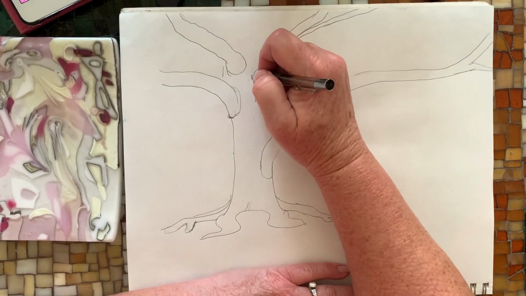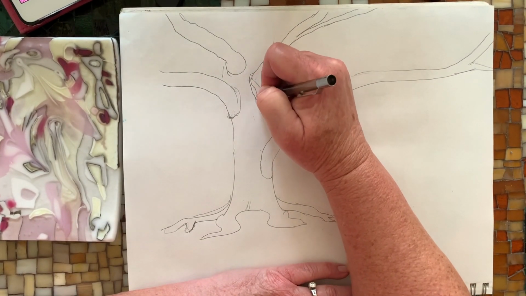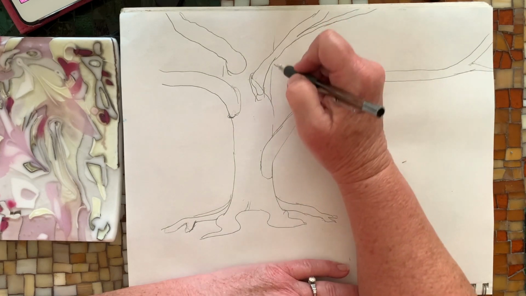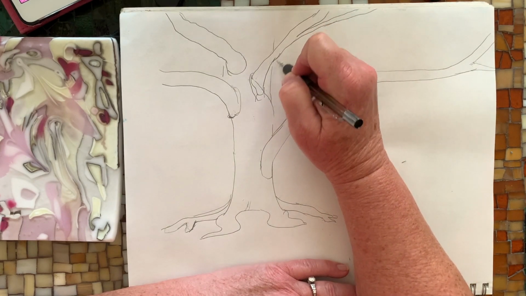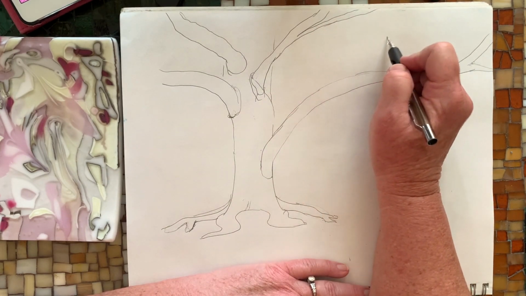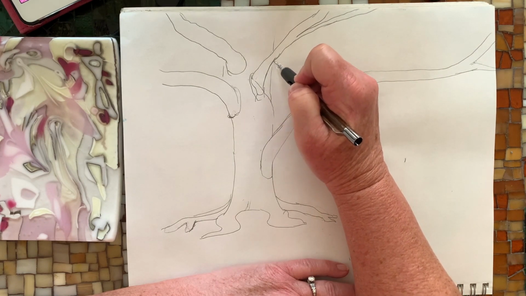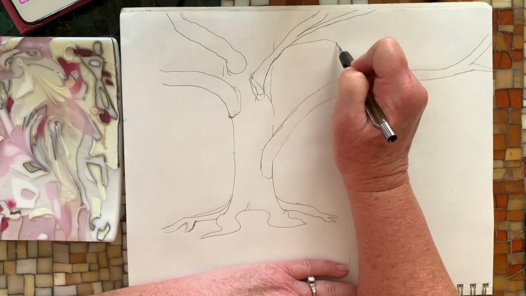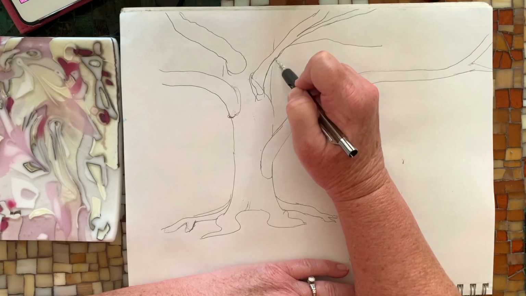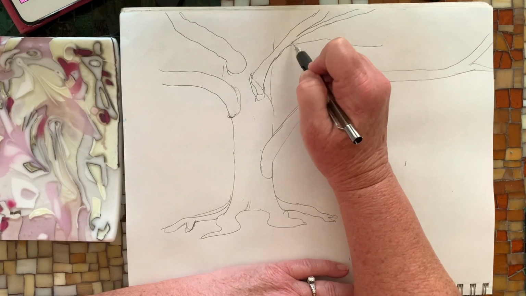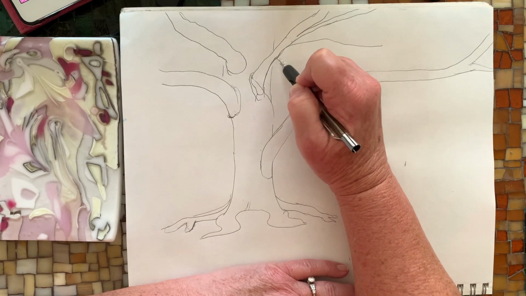Okay, let's give it another place to start. Let's say there's a branch and we want it to go this way to have leaves. We're going to take it back here. We're going to pull it over like that. Now, it isn't going to be as thick as this one, a little bit thinner.